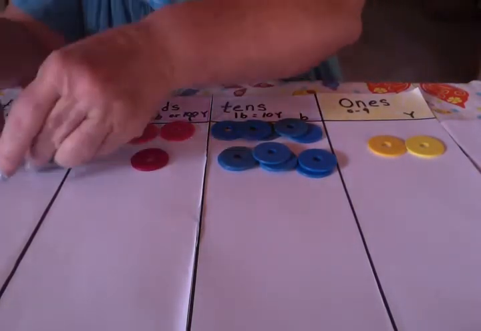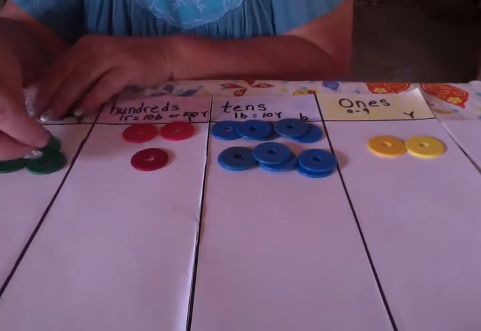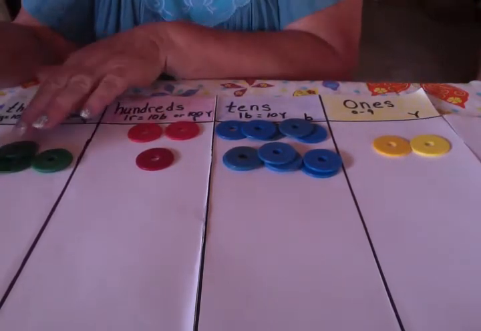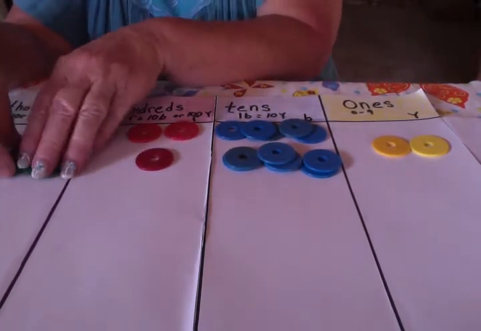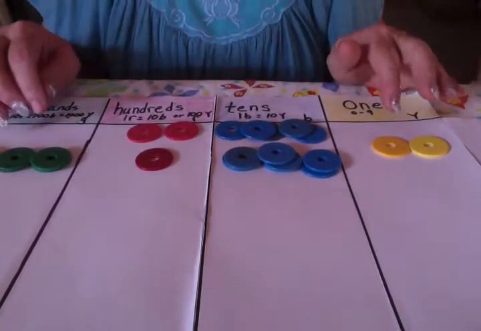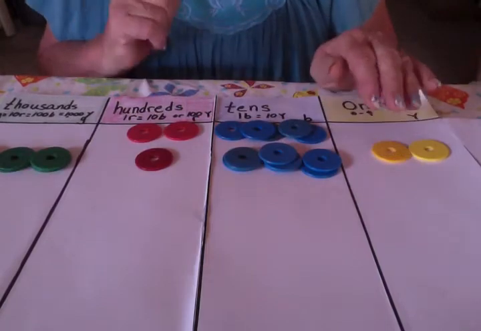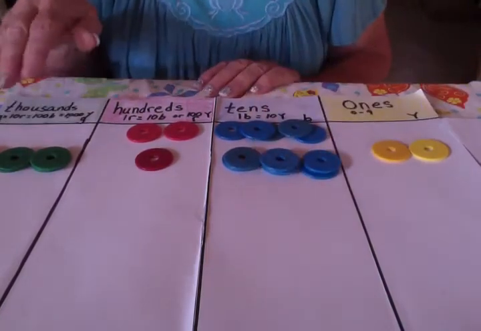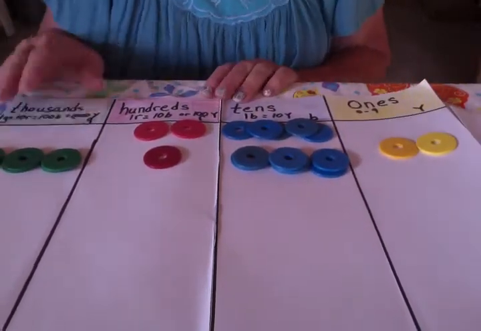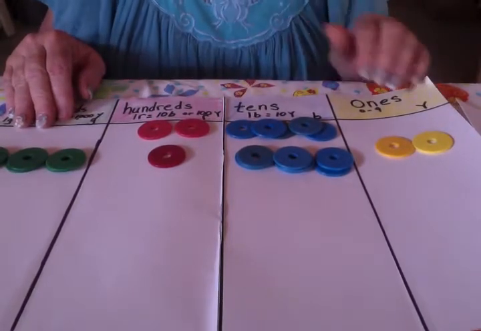Now, I was asked, can't I build 6,172, the 6 and then the 1 and then the 7 and then the 2? Yes, you can. You can build it from the biggest place value down.